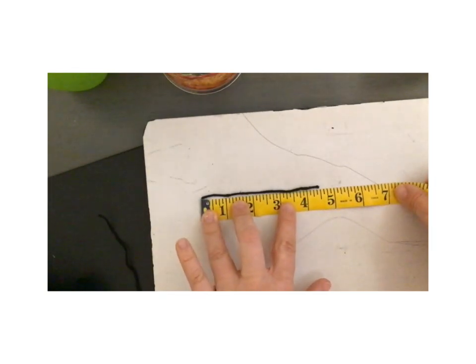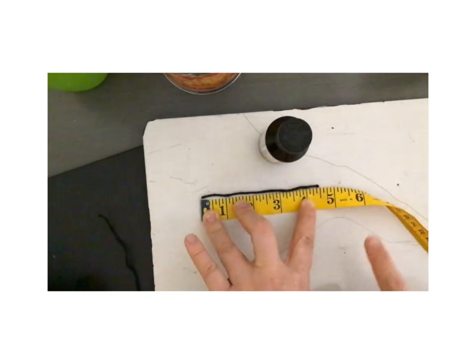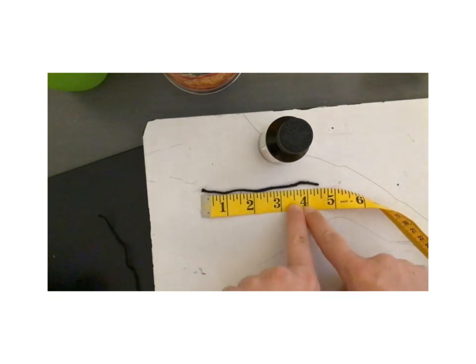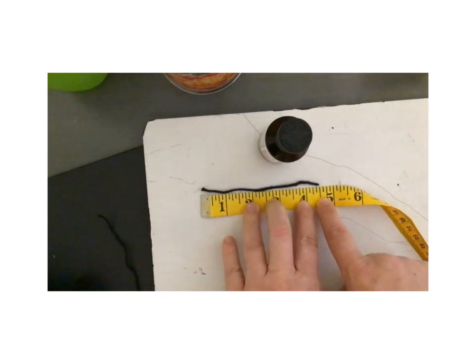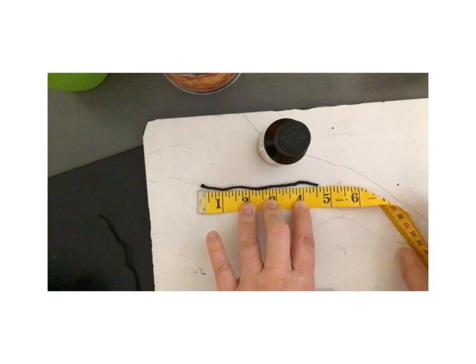I'm going to put the end, and I can see that the perimeter, or the distance around this bottle, is 1, 2, 3, 4 inches, and it goes between the 4 and the 5 on this long line right here. So the perimeter of this bottle would be 4.5 inches.